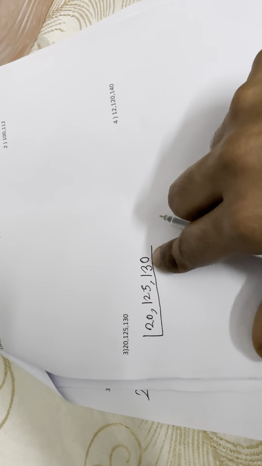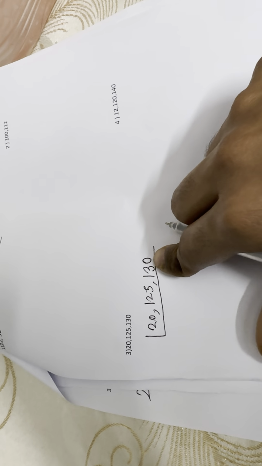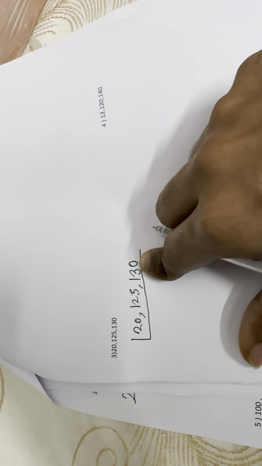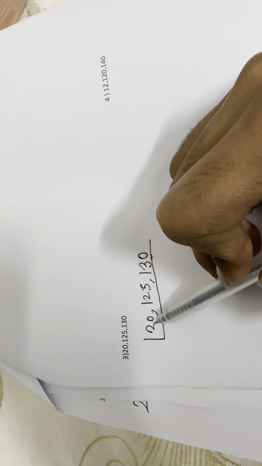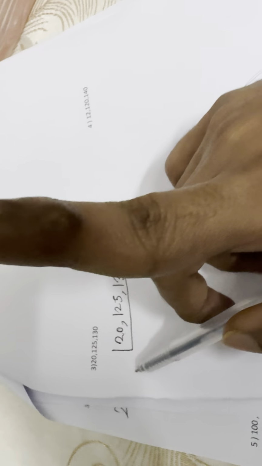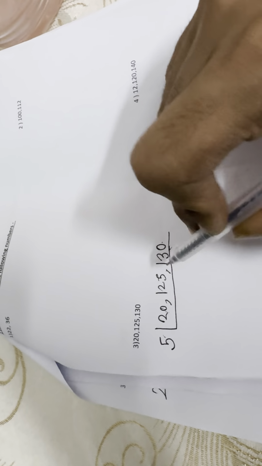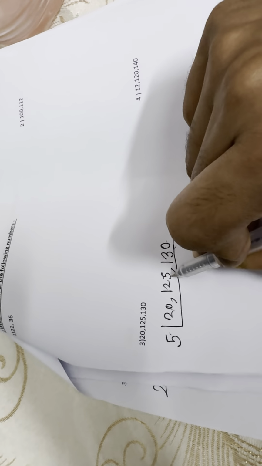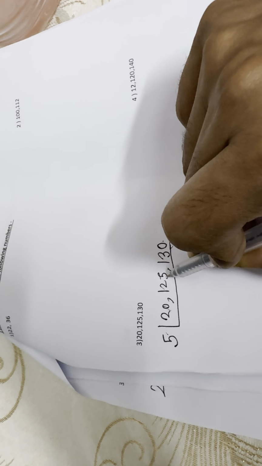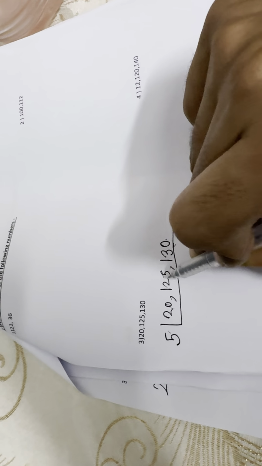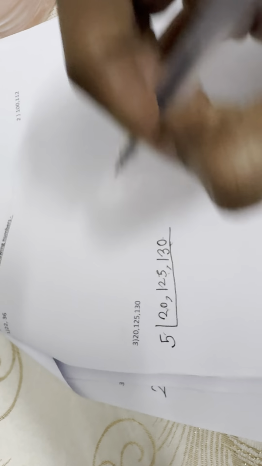Now, as I told you, in LCM and HCF we have to do all three together. But the difference between HCF and LCM is that in HCF we stop, but in LCM our final target is we have to bring all of the numbers to 1. So now we will take 5, because we can't take 2, as 125 is not divisible by 2, and 3 doesn't divide, so we are going to be taking 5.